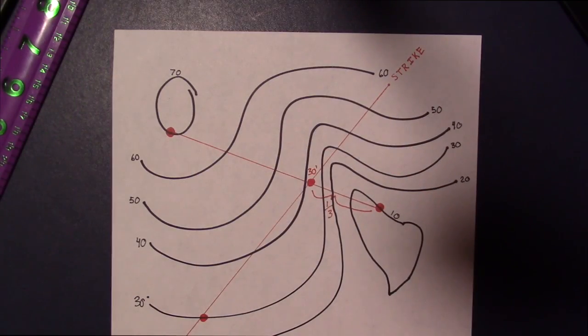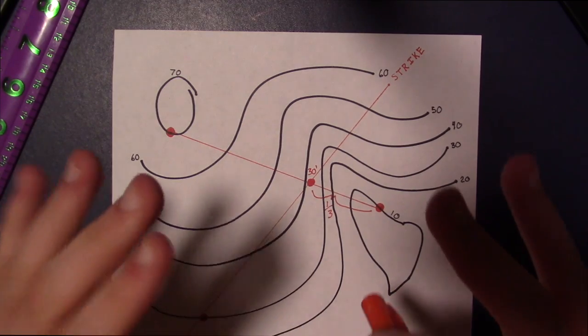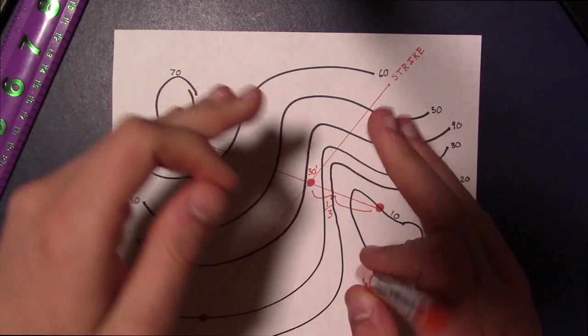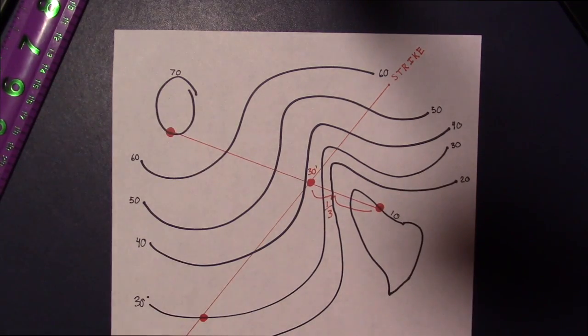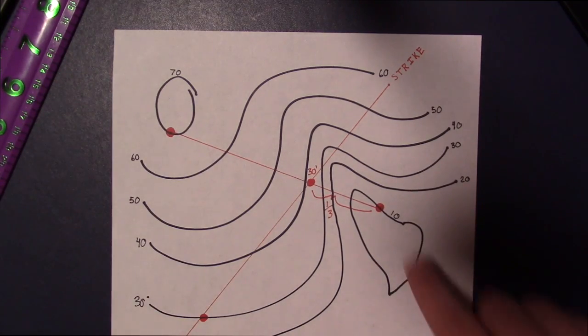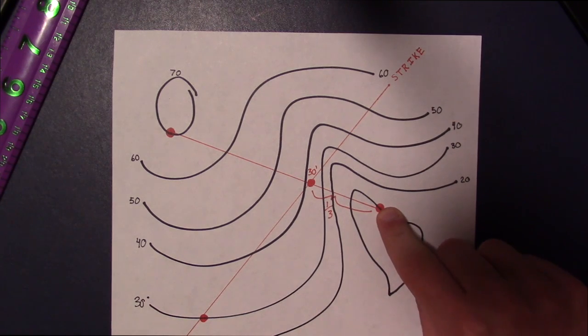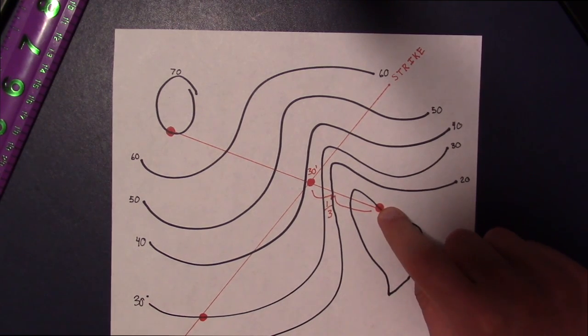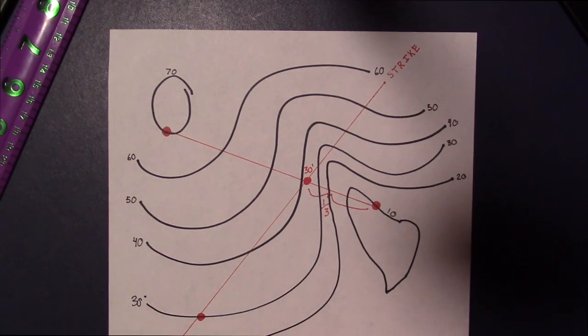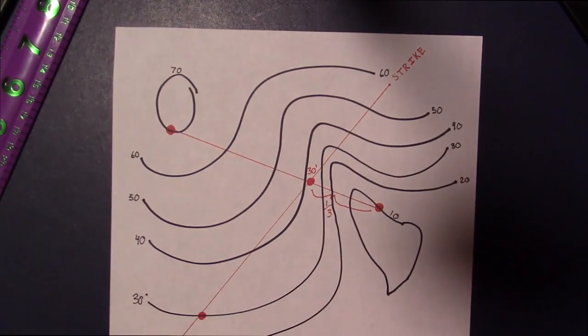After we have determined our strike, the next thing that we need to do is determine our dip. So what we can do is recognize that our dip direction must be perpendicular to our strike. And the way that we look at this is that since this point right here is on the plane, then we must have a perpendicular dip from our strike to this point.